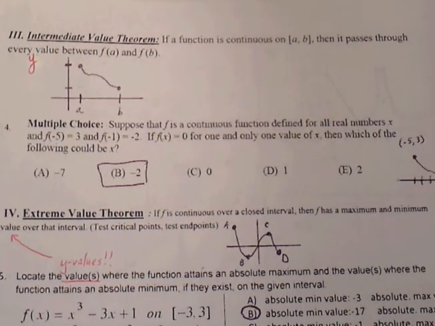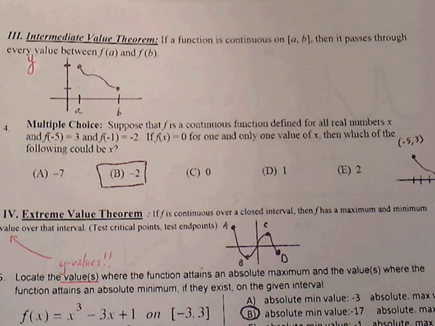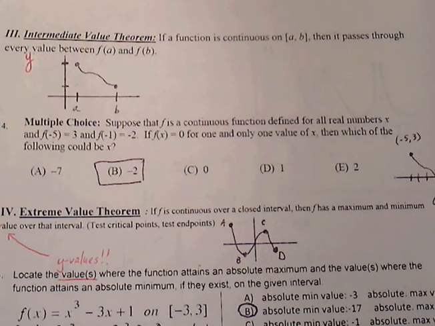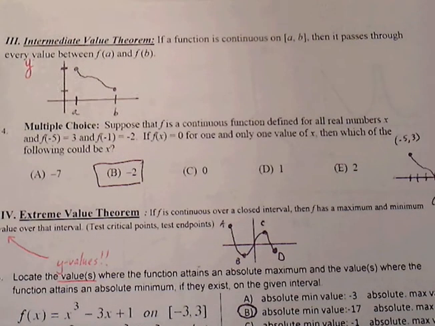Let's continue on to the second page of fall exam review worksheet 1. This is on the second page here. Let's pick up with intermediate value theorem.